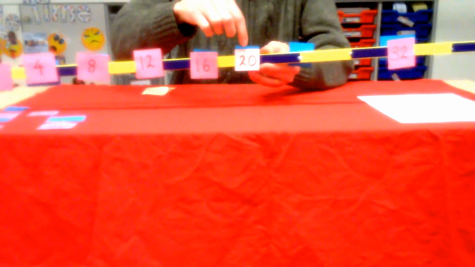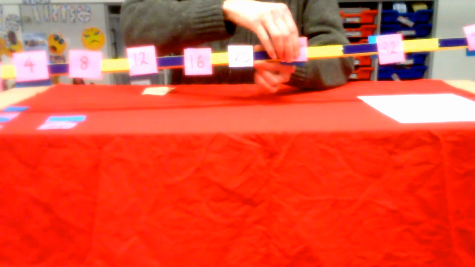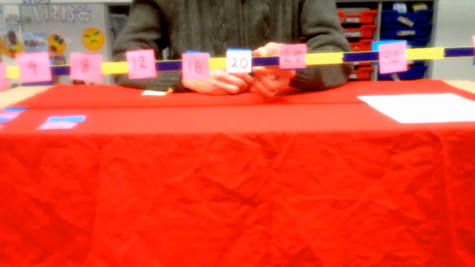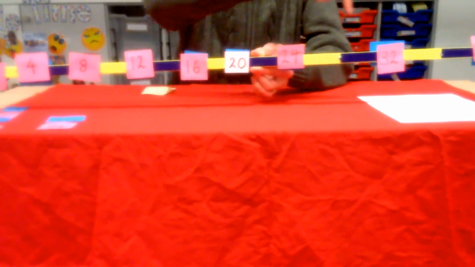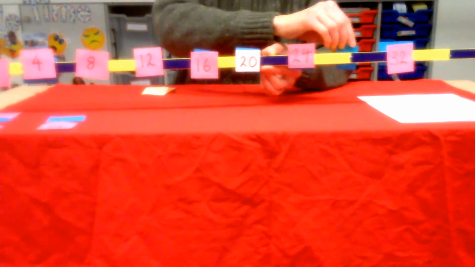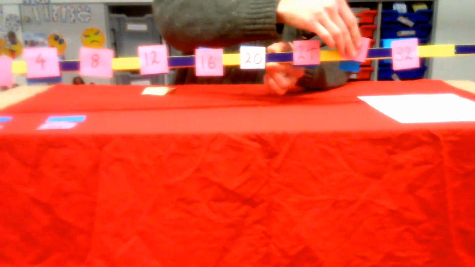I just need to add 4 more on to the answer of 20 to get 24 as the answer to 6 lots of 4. One of the other strategies we talked about is counting back. So if I know that 8 lots of 4 are 32, I can find out 7 lots of 4 by counting back 4. And that gives me the answer of 28.